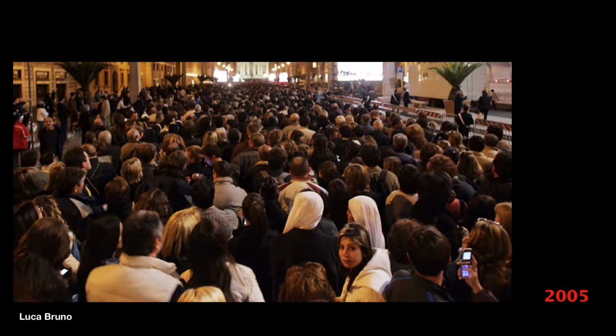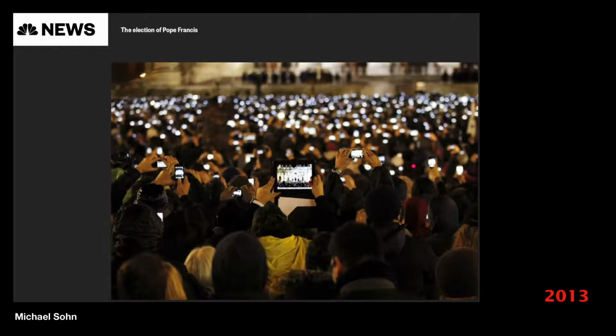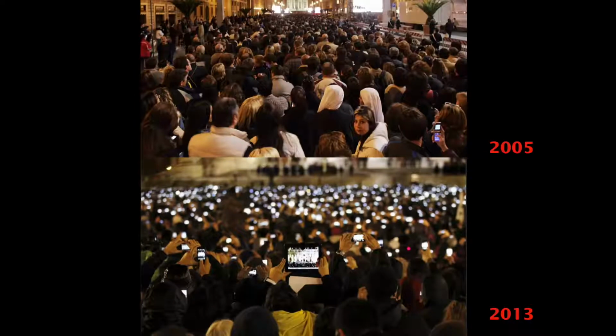Here is an image by Luca Bruno. It's made in 2005 and it is the inauguration of the Pope. And we can see people witnessing the event, and there is only 1 or 2 telephones that are used to make pictures. Here is another image by Michael Sohn, 2013, and the image is totally different. I think some of you may have seen these 2 images closely together in the internet. They are quite popular.